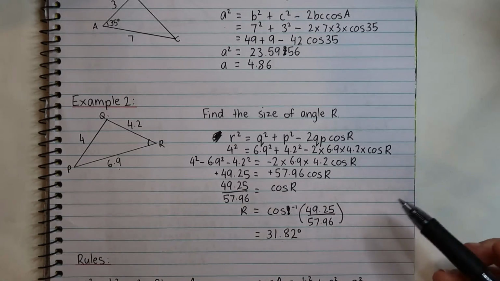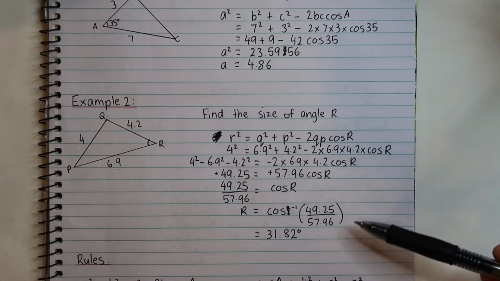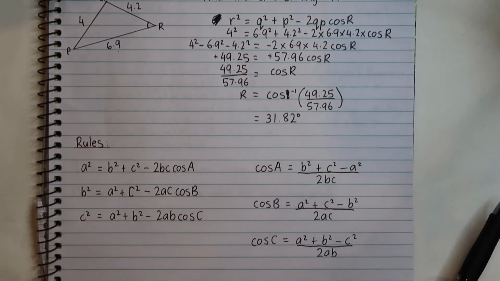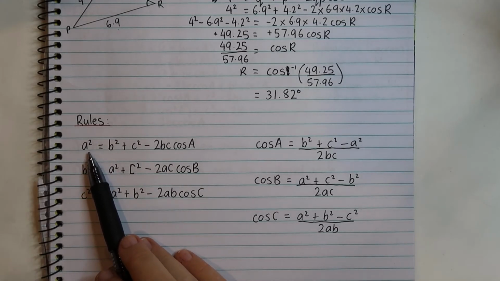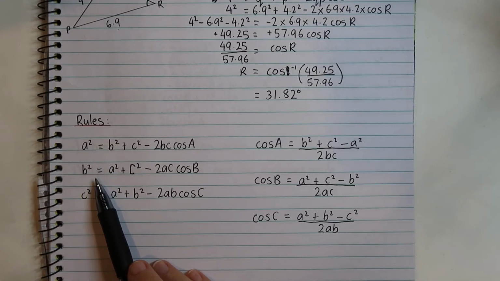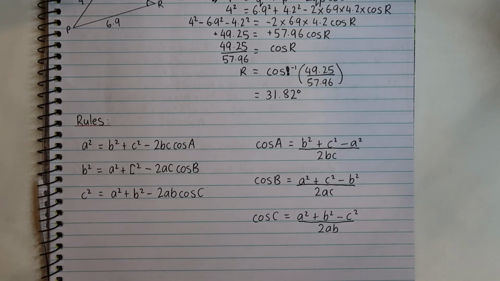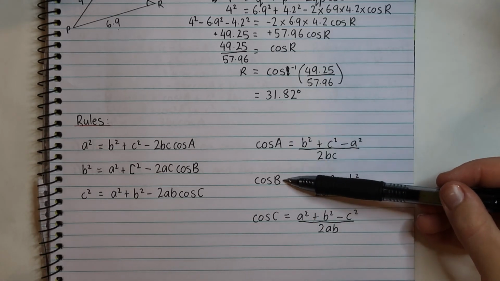So if you're not very strong at algebra at the moment, I have written out the formulas for you. So we either have in terms of finding side A, side B, or side C, or angle A, angle B, and angle C.